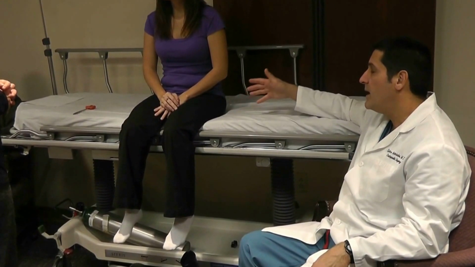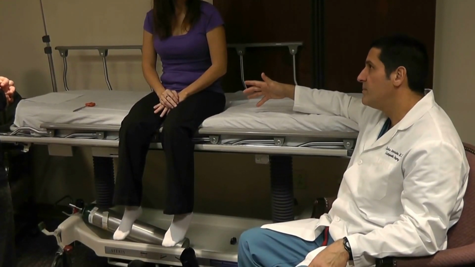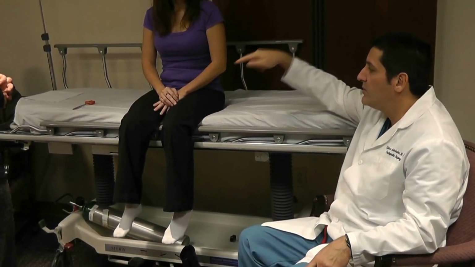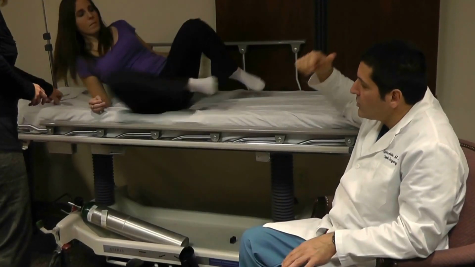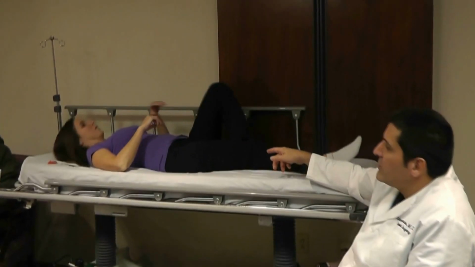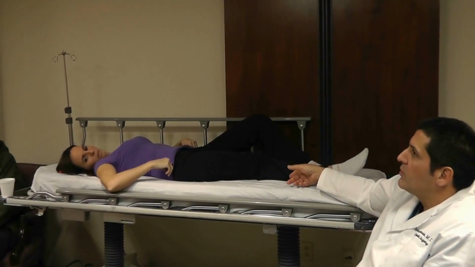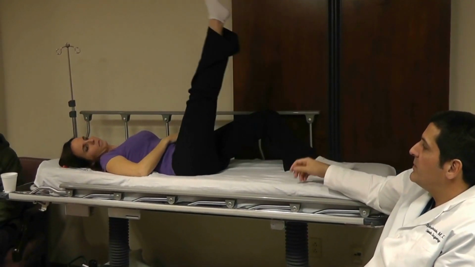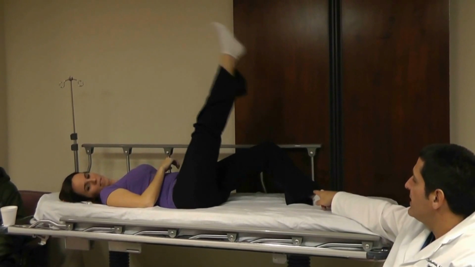What else did you do? How about, you ever do popliteal angles? Popliteal angles are usually in kids. So can you lay flat? You can also do a straight leg raise in the supine position. That's what most people do, like old school physicians. So put the other leg down.